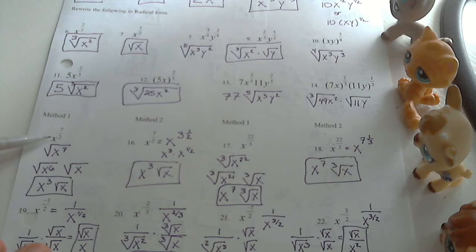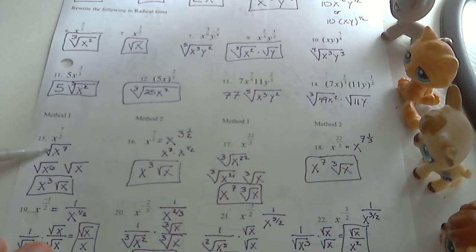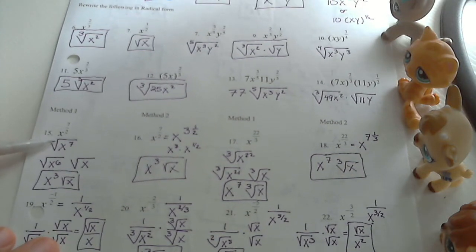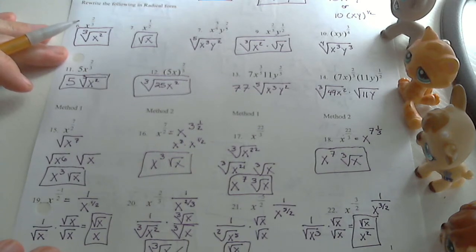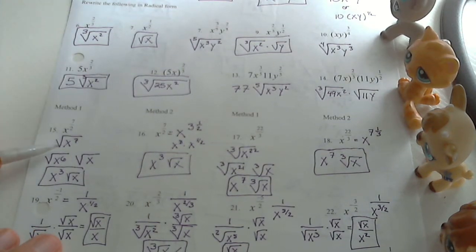The first is to do what we've been doing, which is to just rewrite it as a radical. So this is now the square root, the 2 is here, x to the 7th. And then we go back to our previous lesson where we're going to simplify the radical. So the largest perfect square that's inside of x to the 7th is x to the 6th, so that goes here, x goes there, and the square root of x to the 6th is x to the 3rd. Remember, because x to the 3rd times x to the 3rd would be x to the 6th. You basically divide the exponent by 2.